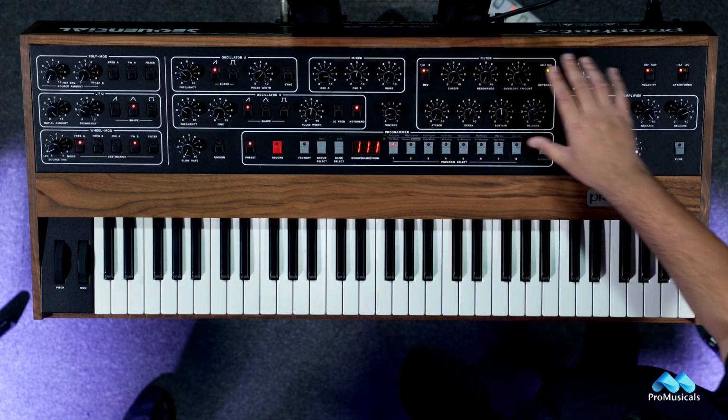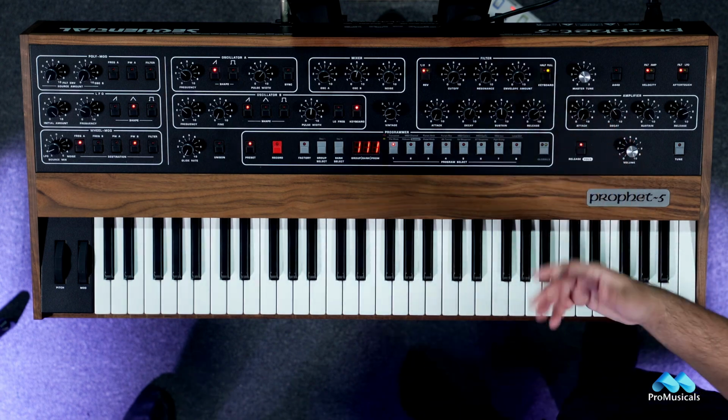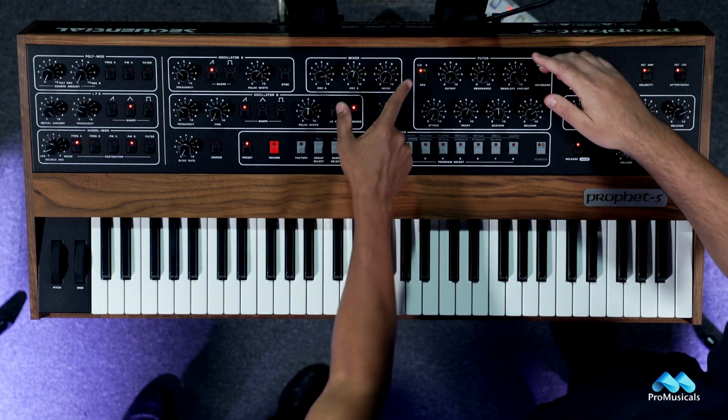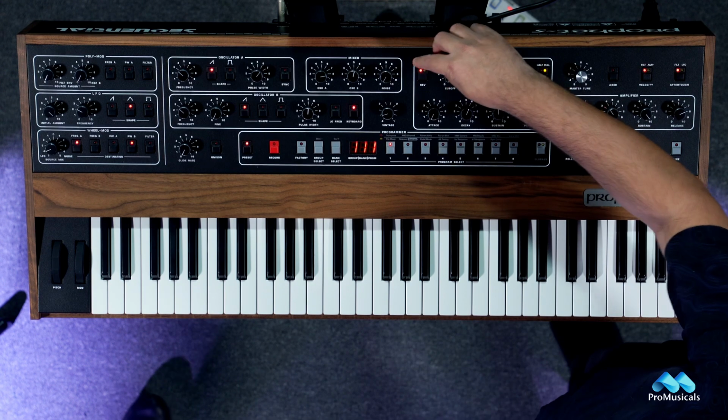Moving on, we've got the filter. Now this is pretty unique. Every synth has a filter, but what they've done over here with the Prophet 5 is that they've taken the best of all the Prophets and put it into one. Every time Sequential would do a revision of a synth, they would do something different to it. So for example, Prophet 5, Rev1, Rev2, Rev3. So now we have the best of all the 3 in the filter. That's the 1, 2 and 3 there. So we can choose between 1, 2 or 3.